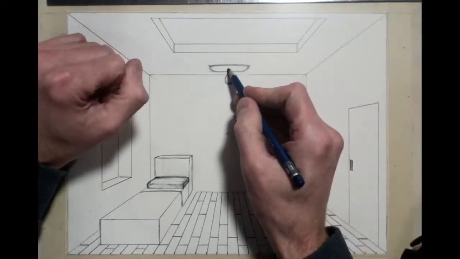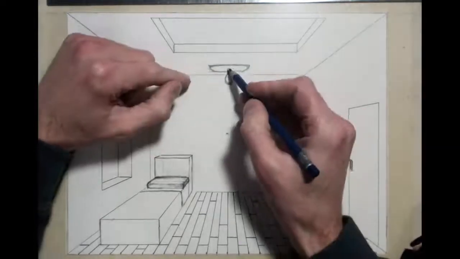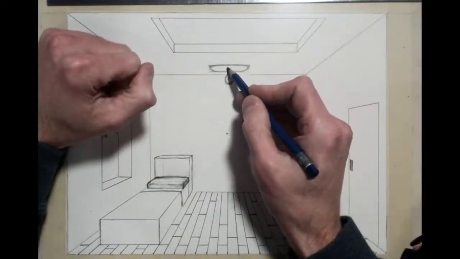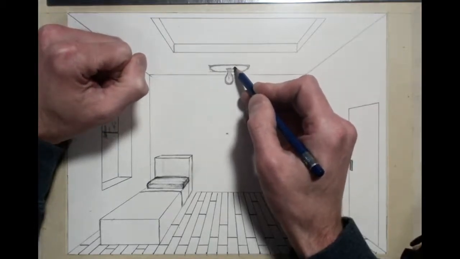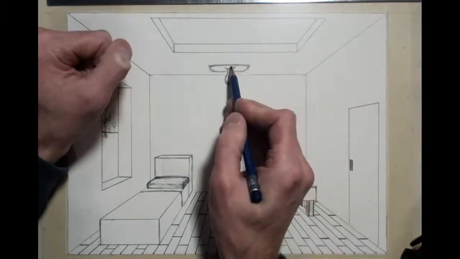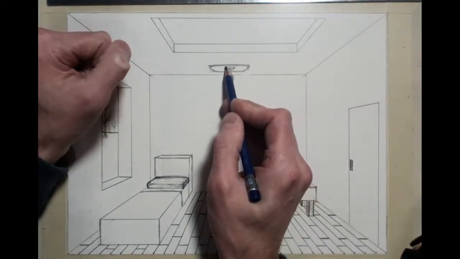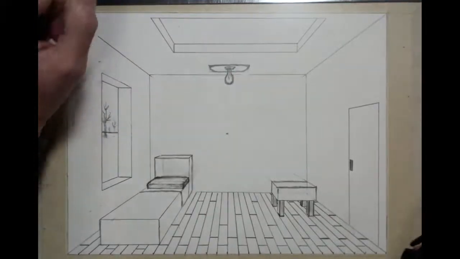And I'm going to add a little bit more of a curve here. Because it would be inside of maybe this fixture, okay, I can even add maybe these curved lines and then maybe another curved line. So it looks like it's kind of sticking out of something.